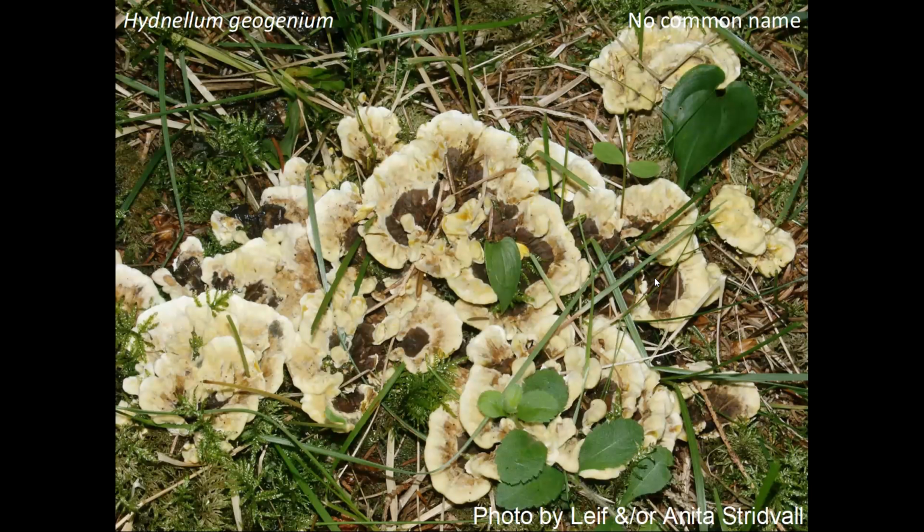An extraordinarily rare one here, Hydnellum geogenium. This actually is a rather pale variant of it. I've never found it. In fact, I think it's only been found 4 times ever in the Pacific Northwest. In 2 of those locations, the location no longer exists. One's now under a parking lot. I think they've built some buildings on top of the other one.